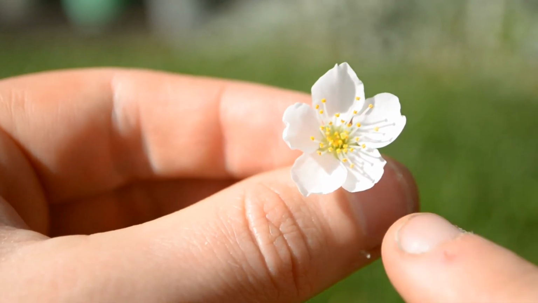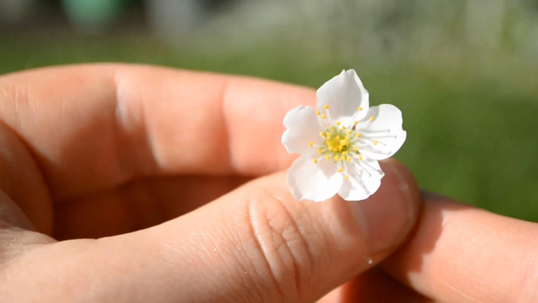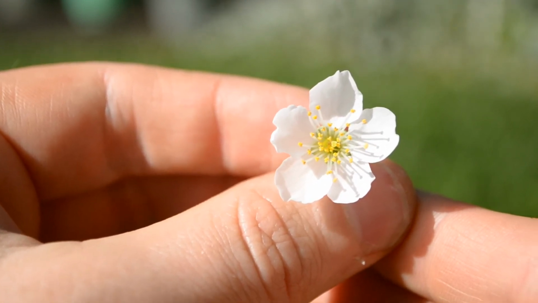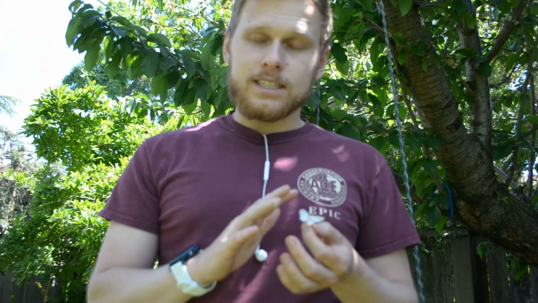Humans have actually bred those garden roses to turn these stamens, which are the male parts that produce pollen, into petals on the outside. And in fact, in some cultivars, they've done that so much that bees actually can't get in to pollinate because there's so many of those petals. Let's take a look at another rose example.